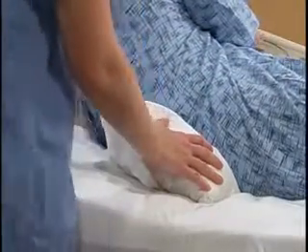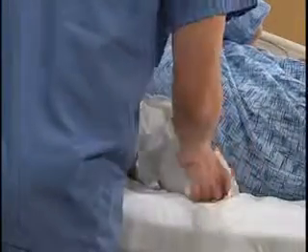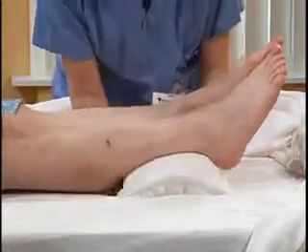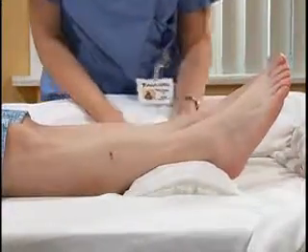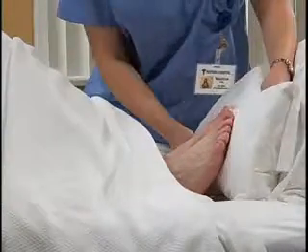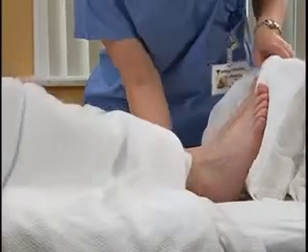If needed, place a pillow at his lower back. Put a small pillow or roll under his lower thigh, elevating the knee, and place a small pillow or roll under his ankles. To keep the patient's feet properly aligned, use pillows or other devices to maintain proper positioning of his feet.